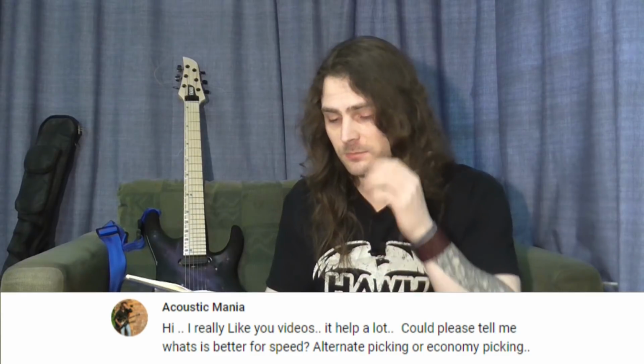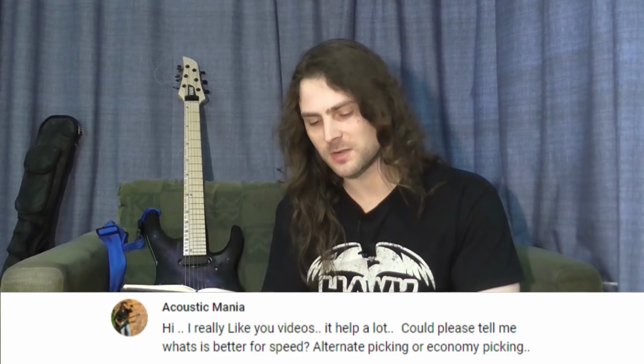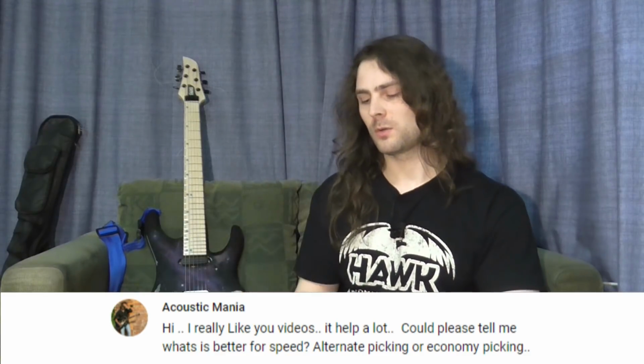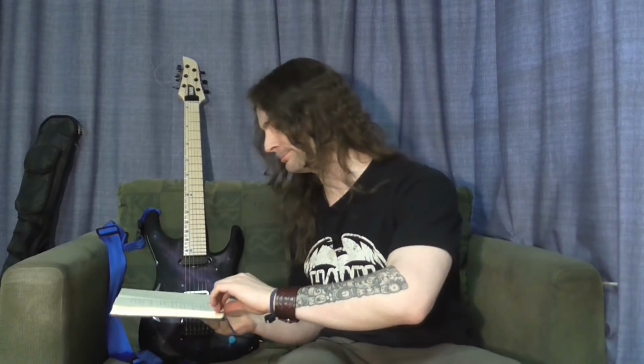And he asks, could you please tell me what's better for speed? Alternate picking or economy picking? That's quite a tough question and one of contention, I must say. You see, they're two very different techniques to do very much the same thing. I suppose what you're asking is, in terms of playing through a 3-note string scale, which is faster.